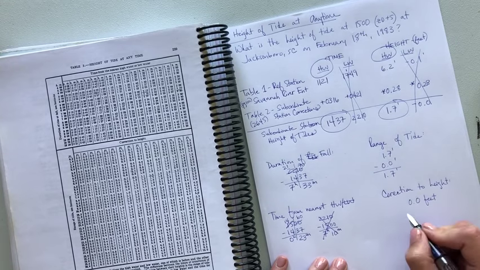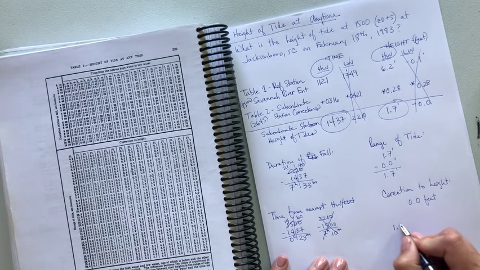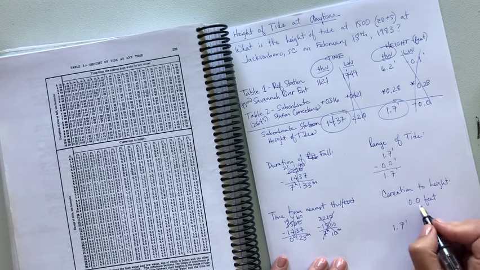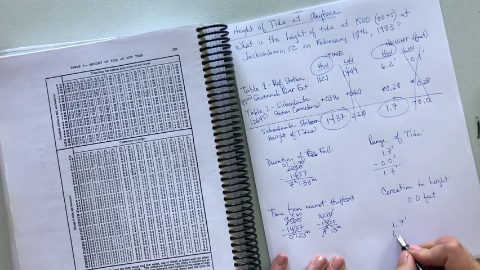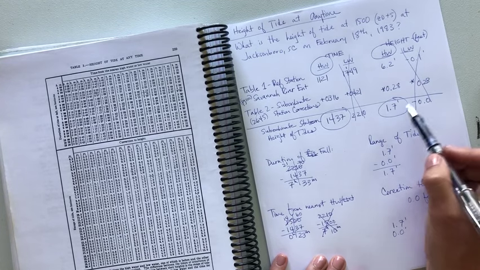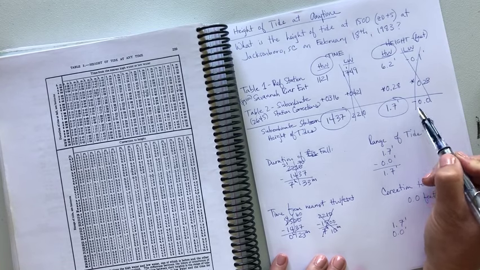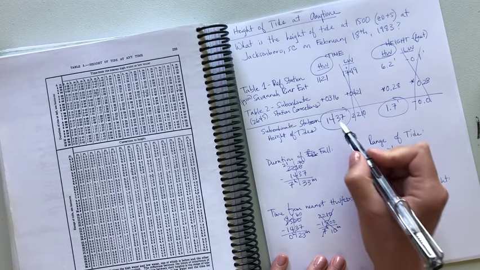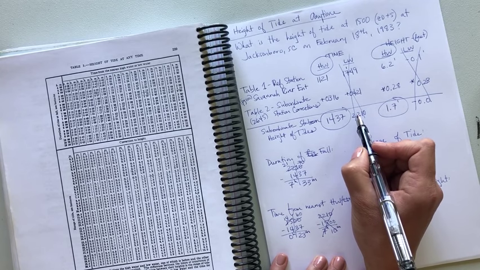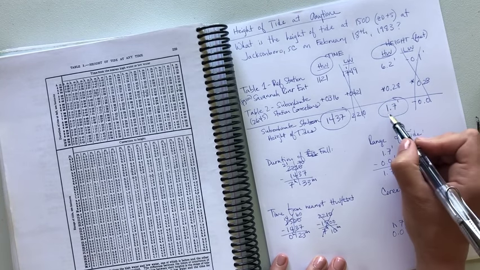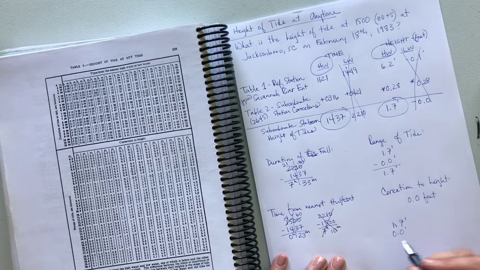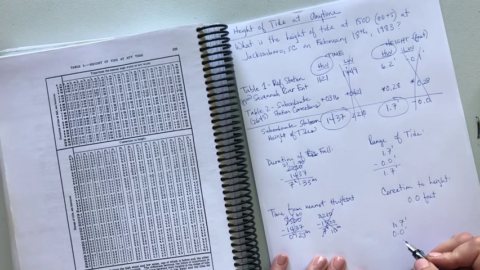So I take 1.7 and I apply the correction to height of 0.0. Does that mean I add or subtract it? Well, I have to end up in between these two figures, right? 1500 is in between 1437 and 2210. So I need the height to be in between 1.7 and 0. So in this case, I don't have to make a decision.